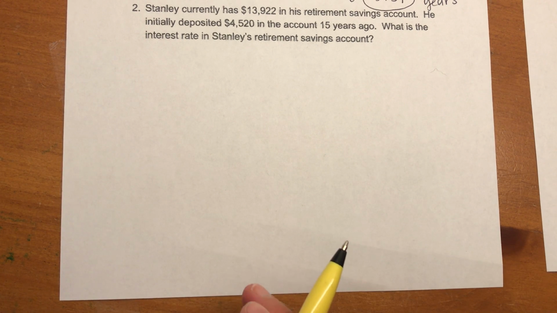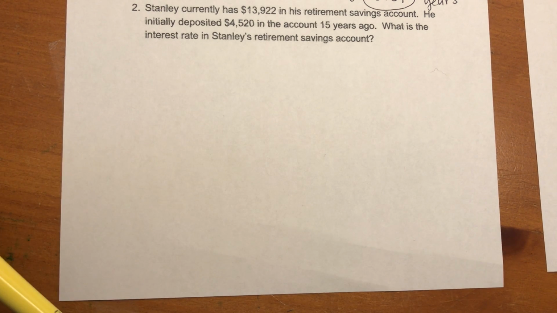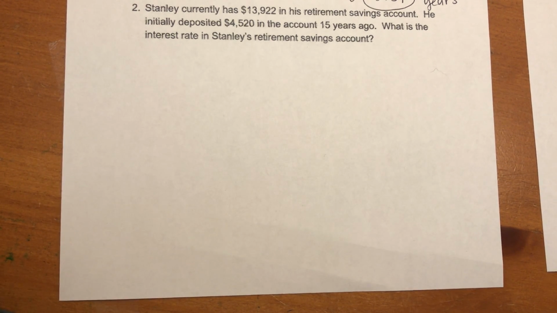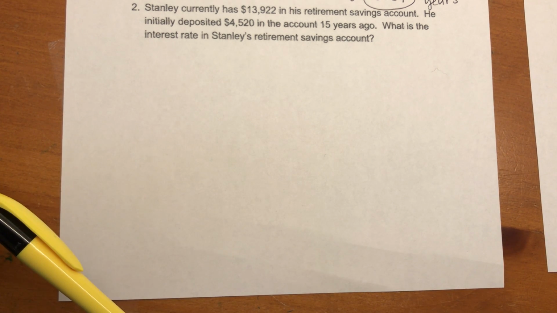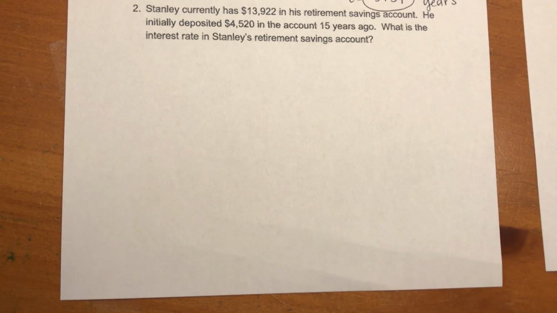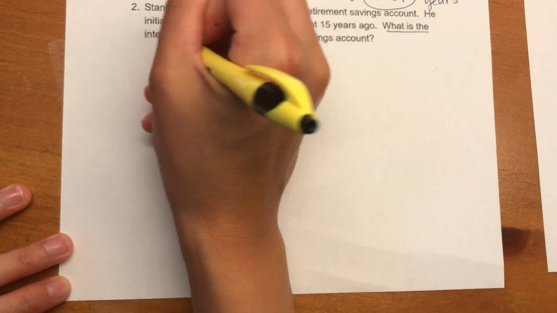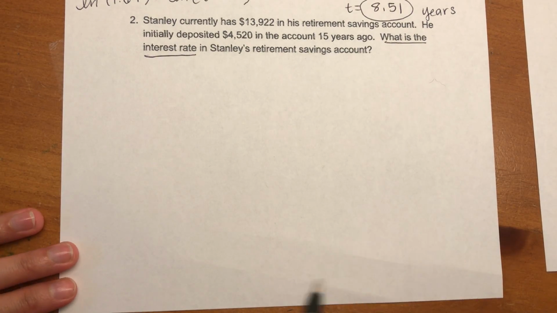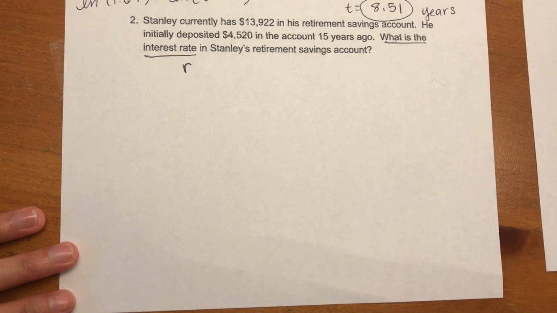Stanley currently has $13,922 in his retirement savings account. He initially deposited $4,520 into the account 15 years ago. What is the interest rate in Stanley's retirement savings account? Okay, so let's underline the question. What is the interest rate? So interest rate is which variable? R. So we know we're going to be solving for R.